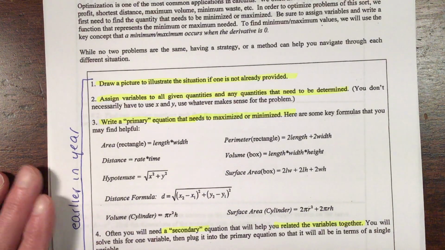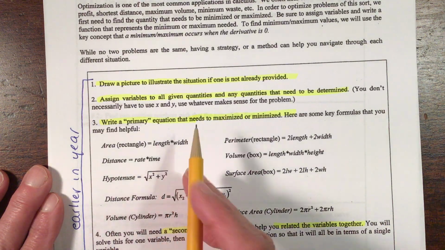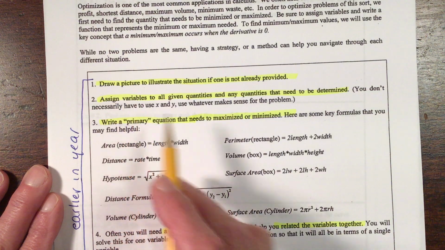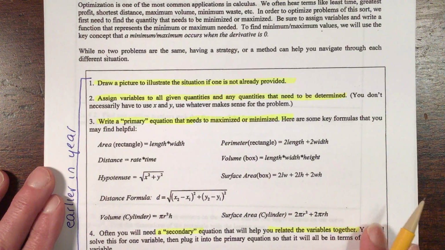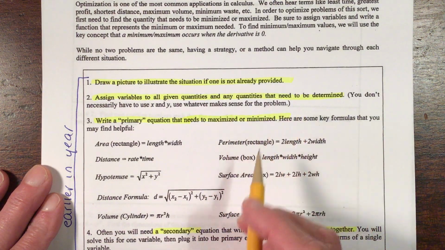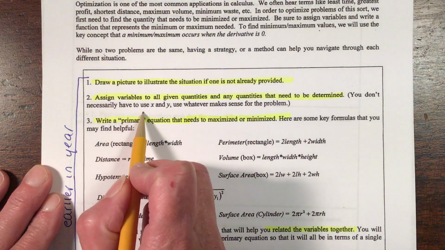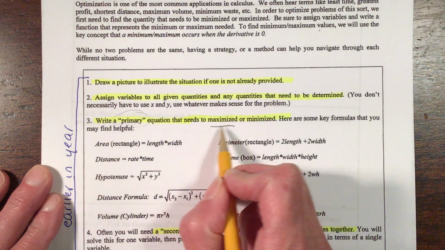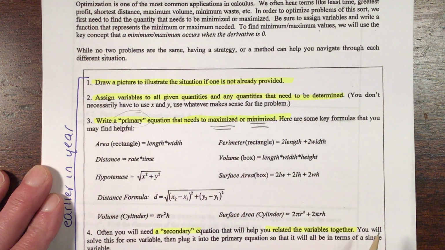So basically, when we were in our functions unit and we had to create a function, we always drew a picture. Then we assign variables to all the given quantities and any quantities that need to be determined. We then write a primary equation. Ultimately, we're going to decide what needs to be minimized or maximized using usually one of these.